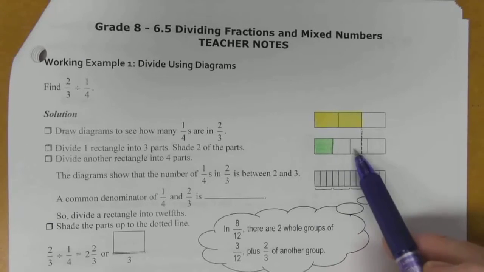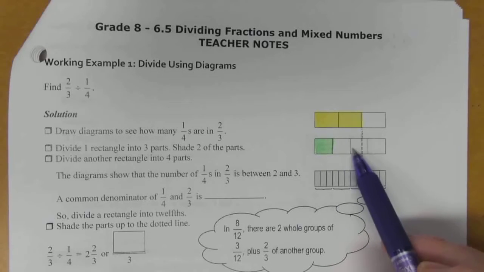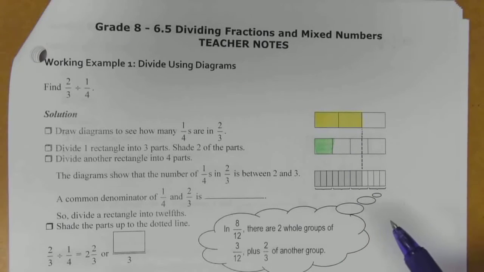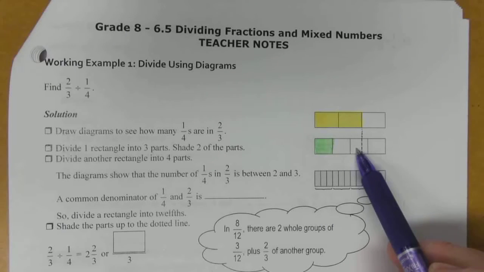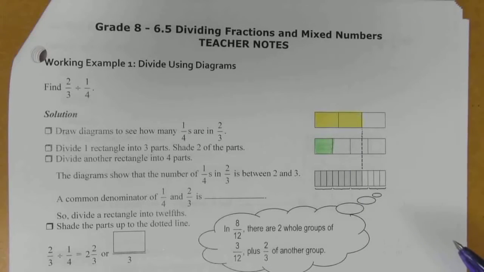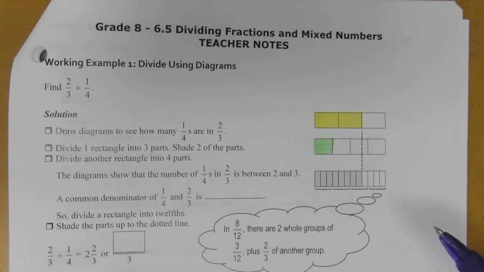How many of these green ones fit inside here? Well, we've got 1, 2 full ones, but then this third one here, this third quarter, it's not complete. It's only a part of that. And so this third rectangle that we've got drawn here is used to figure out what portion of that third one is being used on this rectangle here.